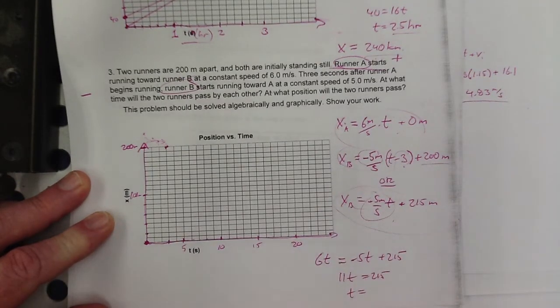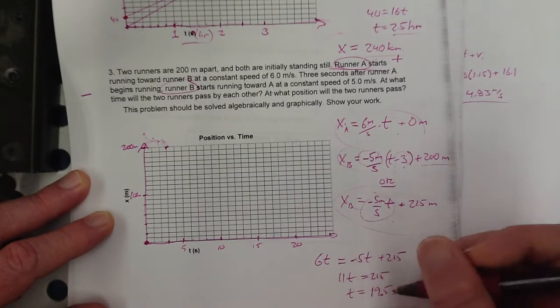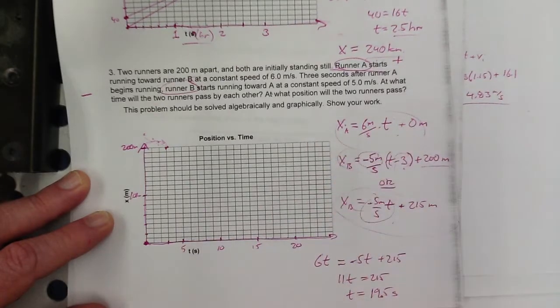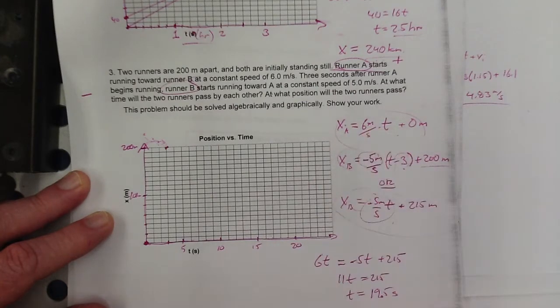So they're going to meet each other at time about 19.5 seconds. And it's going to happen at position, I can plug that into either one of these. I'll go ahead and plug it into that one. That's easy. Oh, at about 117 meters.